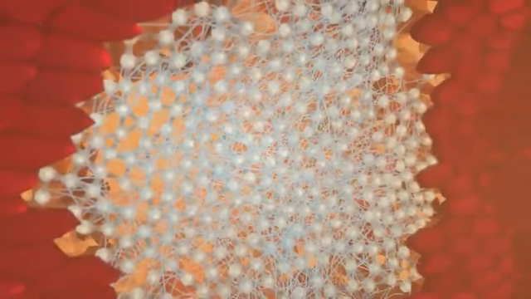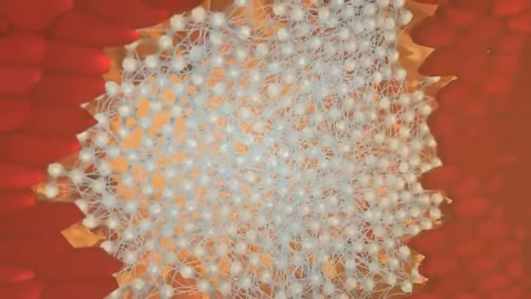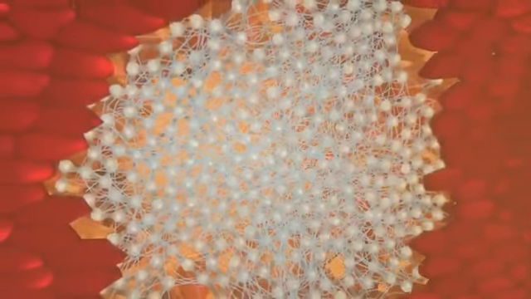And it will bind more platelets and red blood cells. Thus, a strong clot is formed.